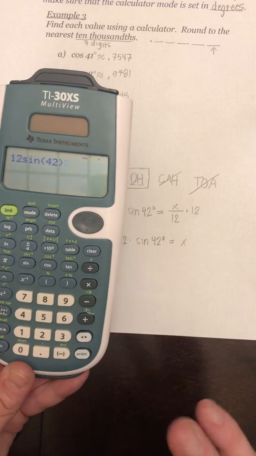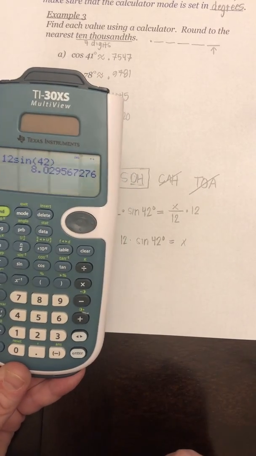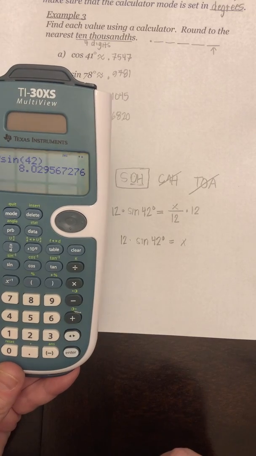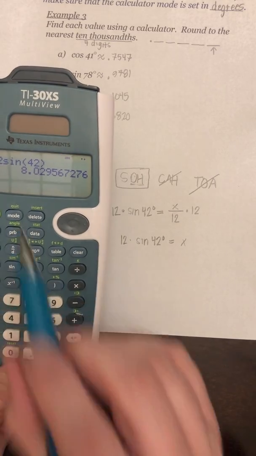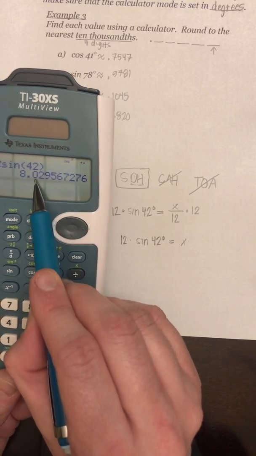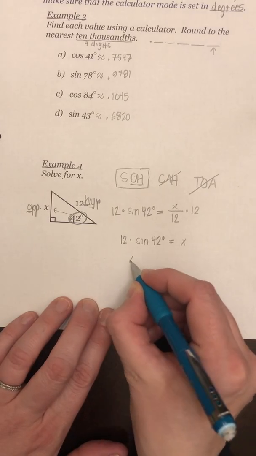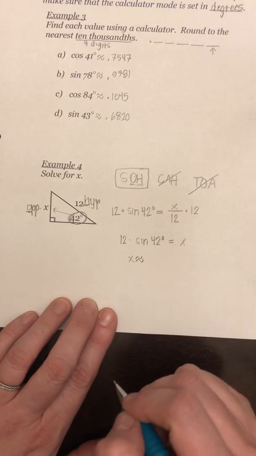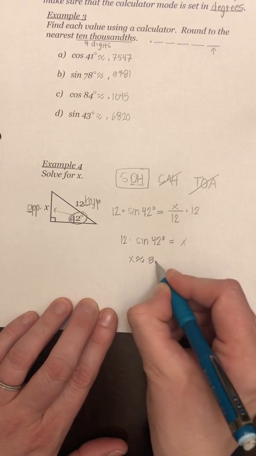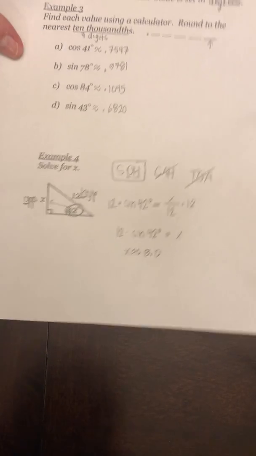Hit enter. And we are going to round to the nearest tenths place. That's one digit, so we have to look right there to see what's going to happen. The 2 is going to tell us to keep the 0 the same. So we're going to say that x is approximately, because remember we're rounding, 8.0. And that's going to be our answer for example 4.